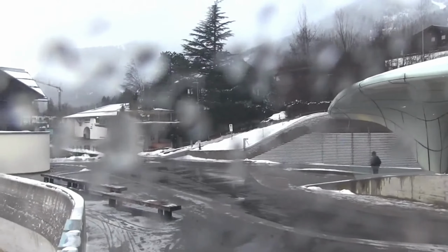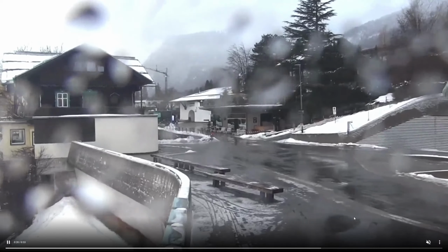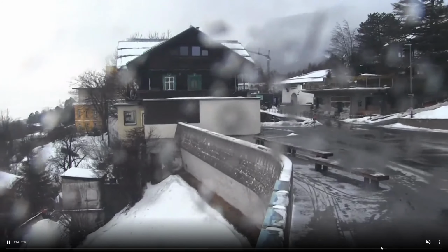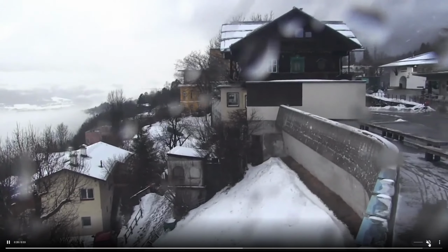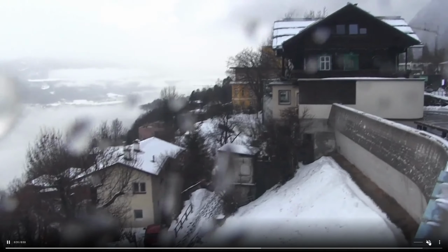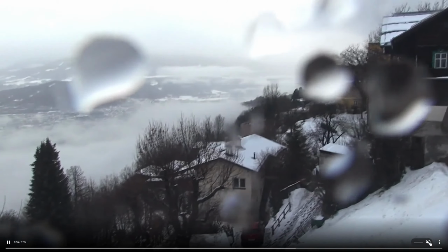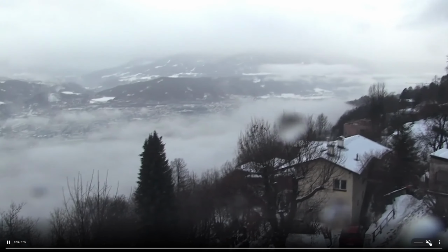That gives us a real good look of what Innsbruck looks like at this time of the day. A lot of mist down in the valley there. Low-lying fog over the city. I'm guessing that's the valley down there.